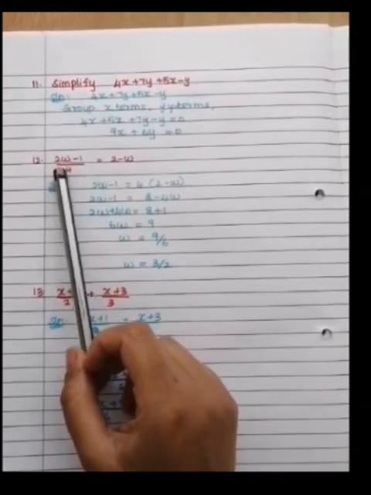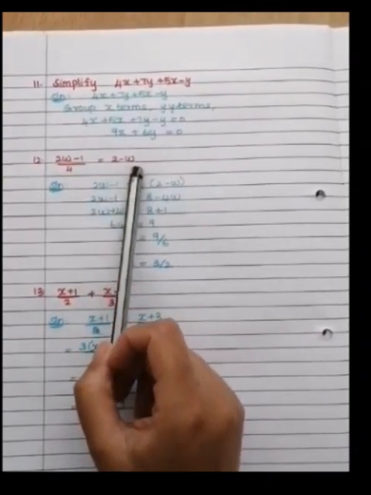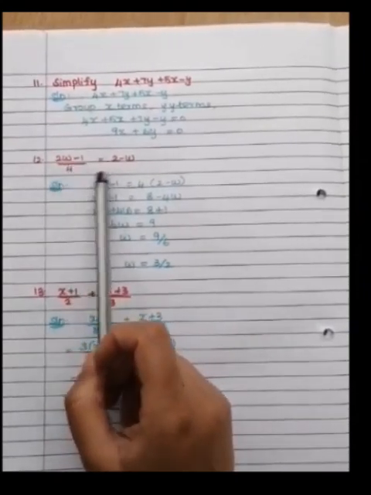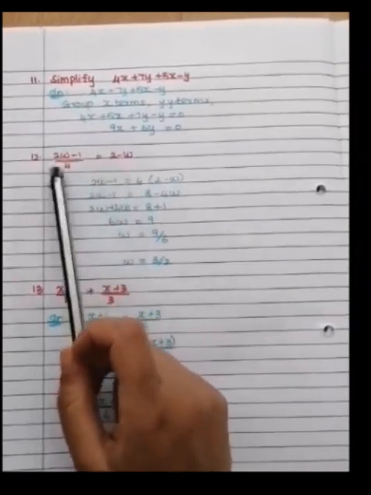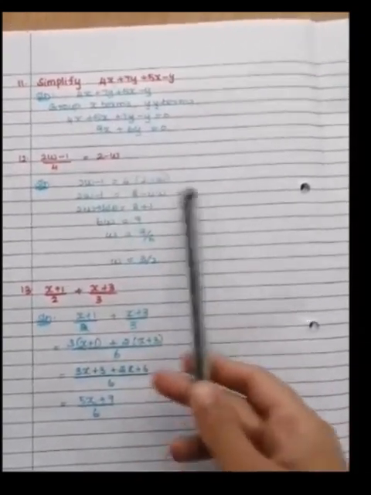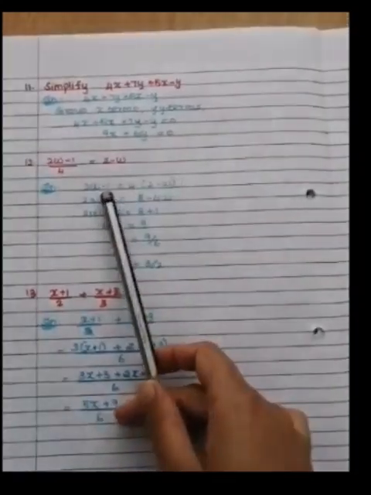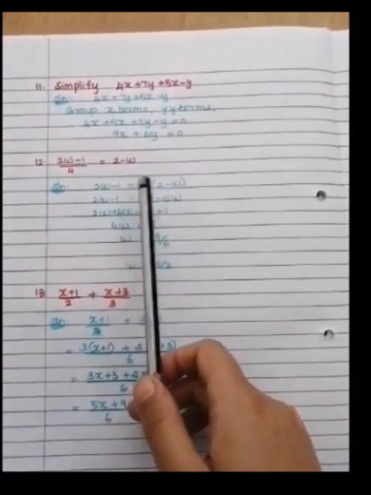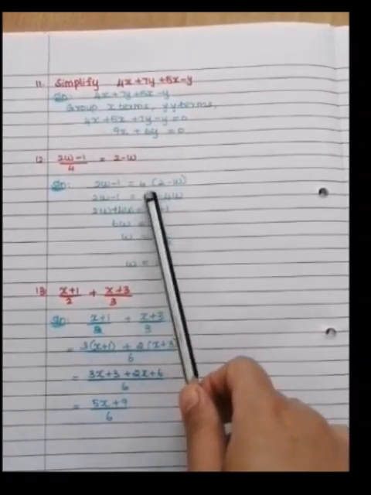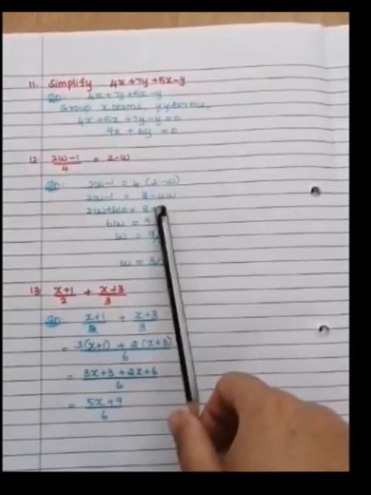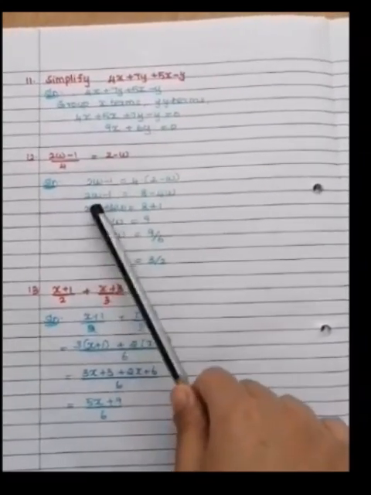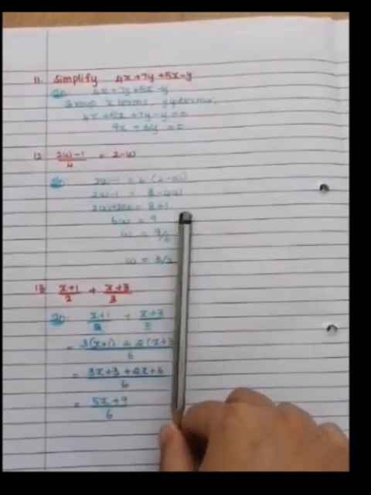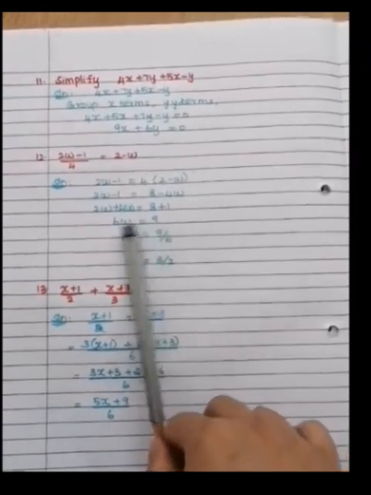2w minus 1 divided by 4 is equal to 2 minus w. Here we have to take the denominator to the right hand side. It makes multiplication. Expanding the bracket, 4 into 2 is 8 and 4 into minus w is minus 4w. Here we have to take the w's to the left side and the constants to the right side.